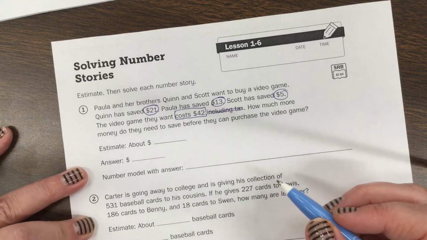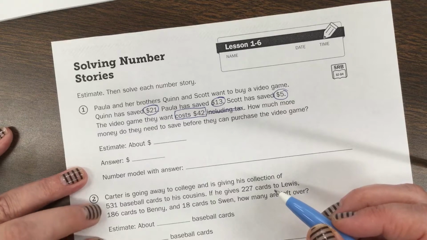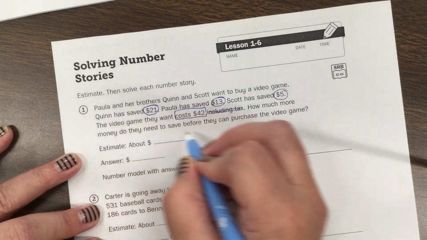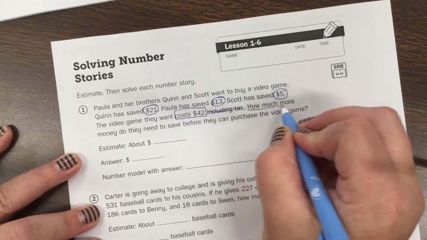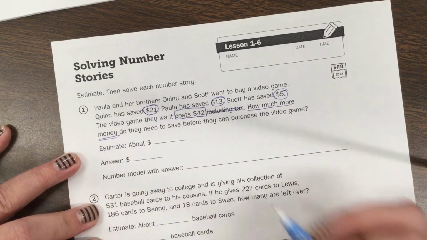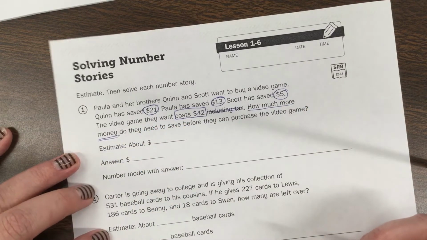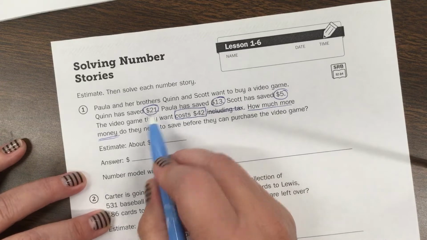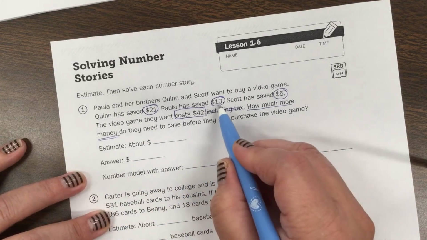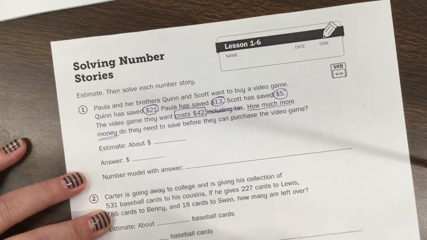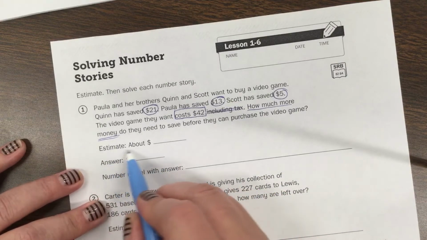How much more money do they need to save before they can purchase the video game? That is what we're looking for. How much more money? That's what we're looking for. So Quinn has saved $21, Paula has saved $13, Scott has saved $5. They're asking for an estimate.